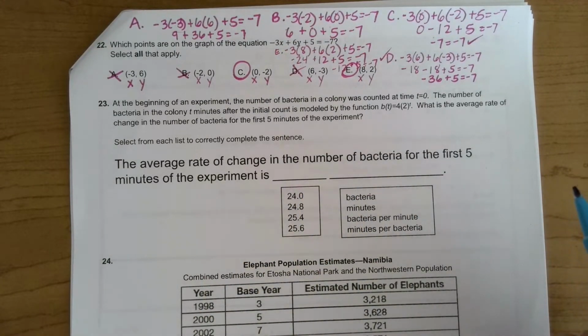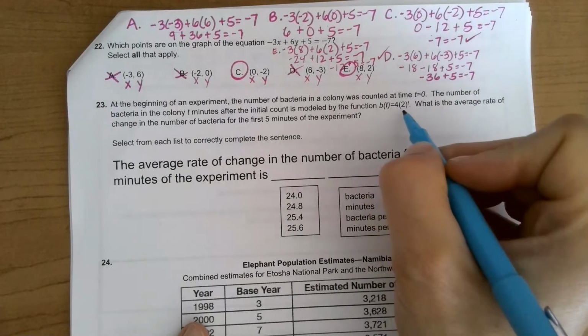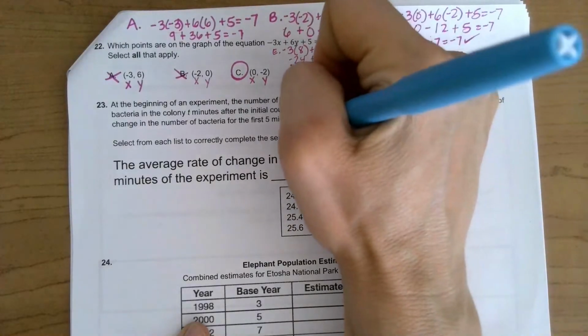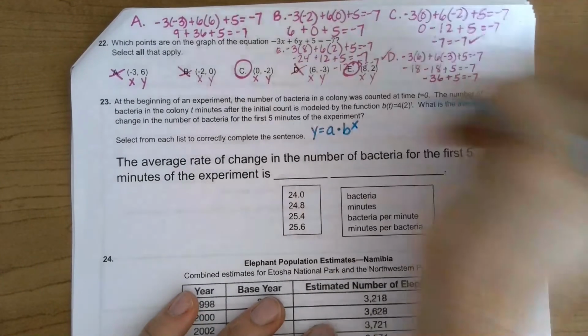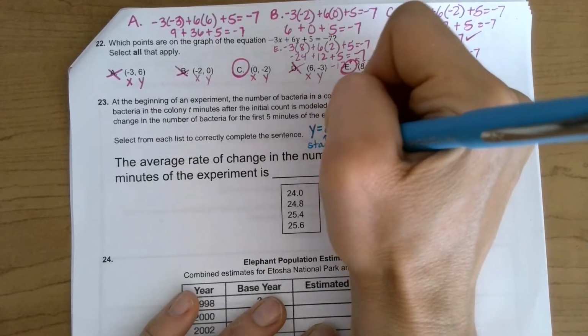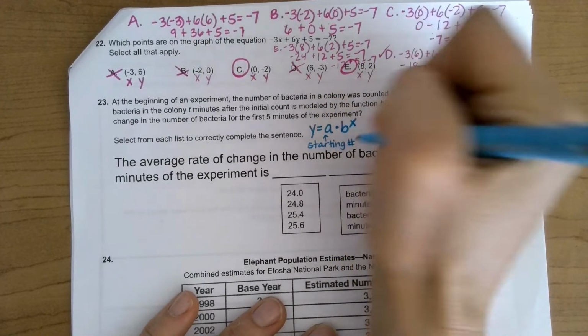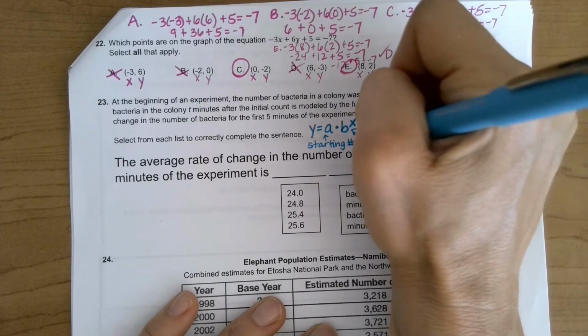blank. So first off, when you're reading this exponential function, an exponential function is y equals a times b to the x. A is the starting number, starting point. And then B would be the growth factor, how much it's growing by.